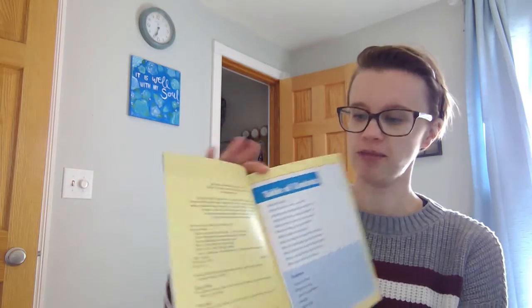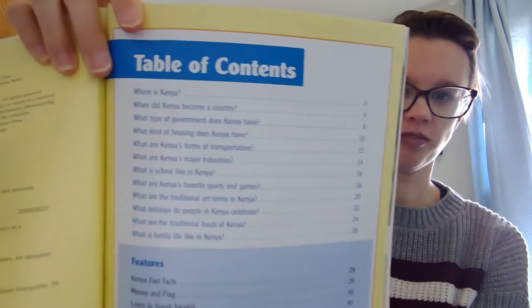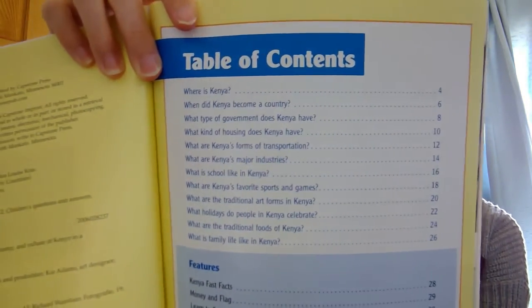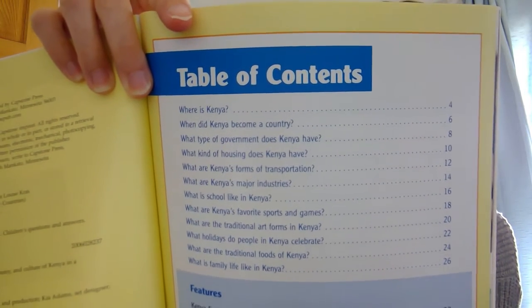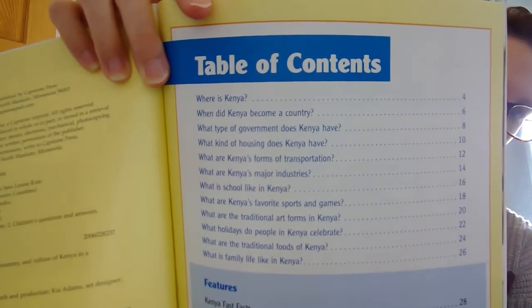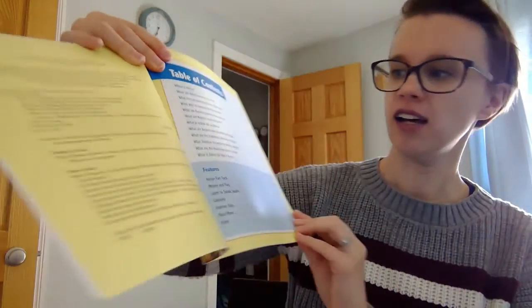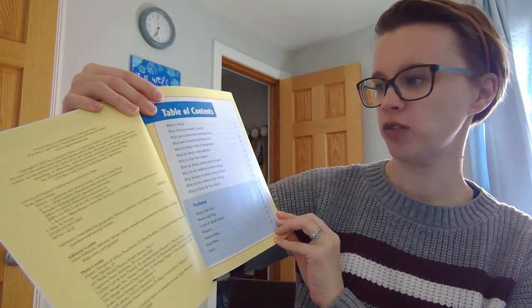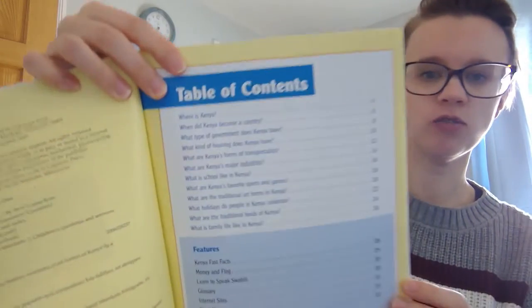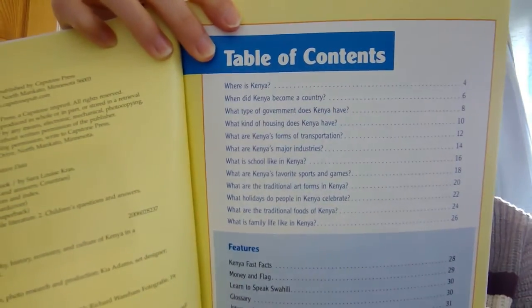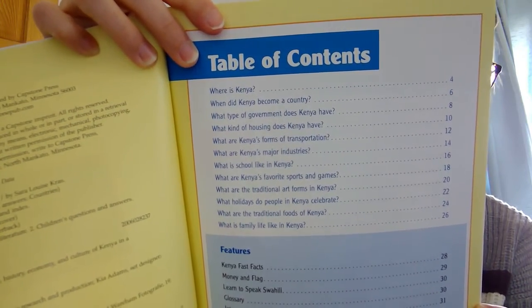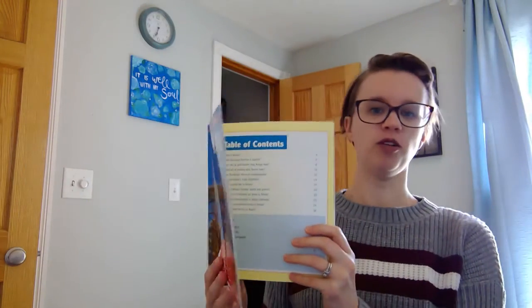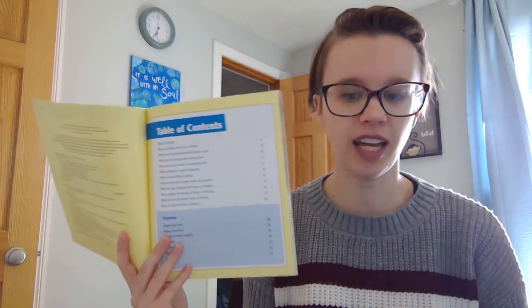First of all, I'm going to show you the table of contents. If you'll notice on here, each section is listed off as questions. So it's asking things like, where is Kenya? It says, what are Kenya's forms of transportation? What is school like in Kenya? So if you wanted to look at something like that, then you could find the page number to get that information. And we will be looking at some of those today.